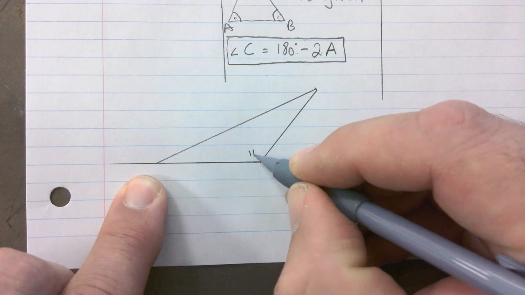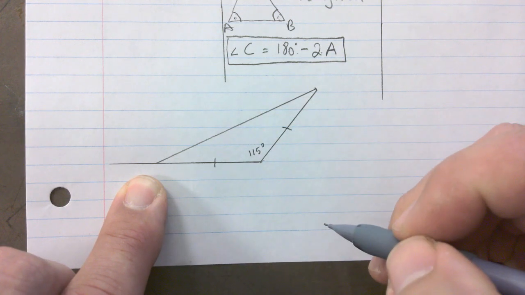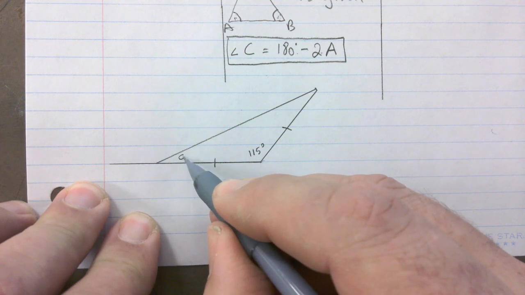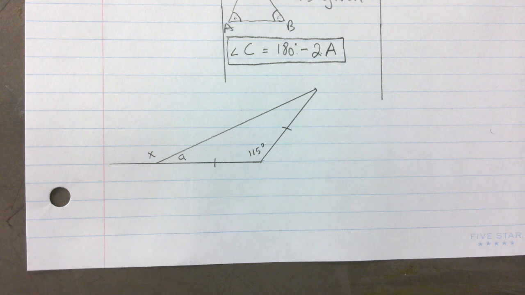This angle is 115. These two sides are the same. This would be A, and this will be X. Sometimes I use a lowercase letter right in there. Sometimes when they're outside on the corners, we use capitals.